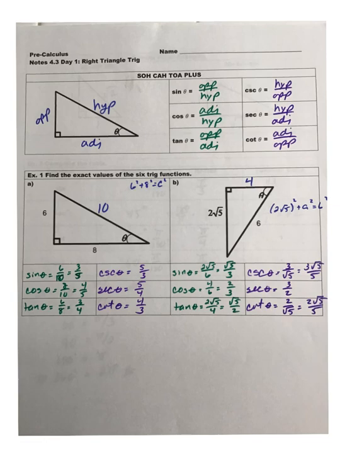Alrighty, and now we are going to look at 4.3, Day 1, Page 1, Basic Right Triangle Trig. So you hopefully have heard of SOHCAHTOA before. If not, that's what we're looking at. We are looking at SOHCAHTOA, but I just call it SOHCAHTOA Plus. That's just my own thing. Not every teacher does that.